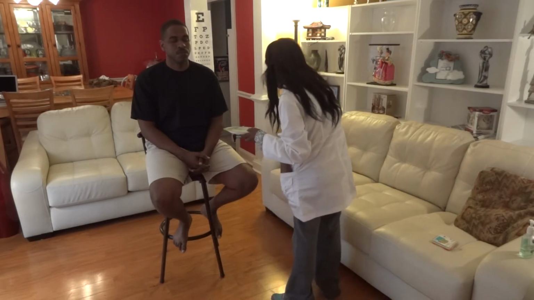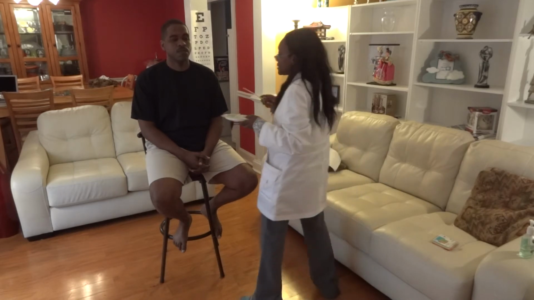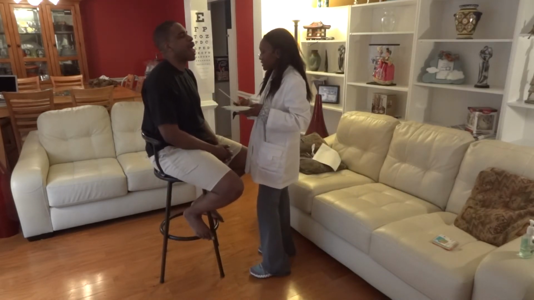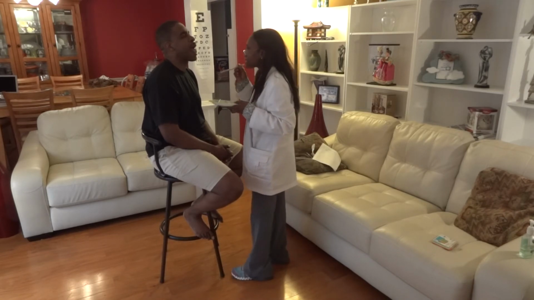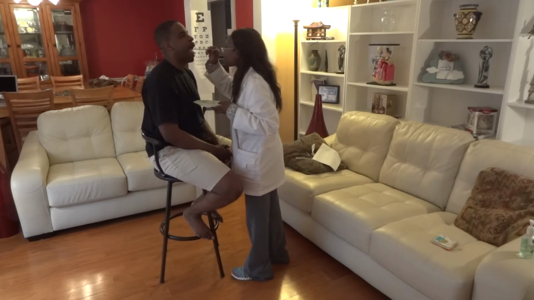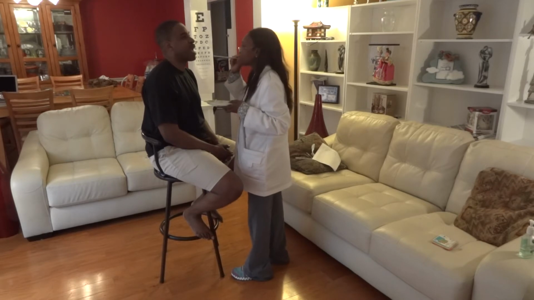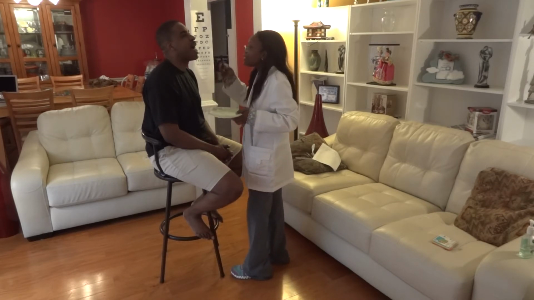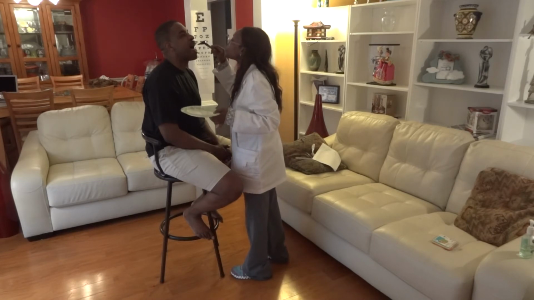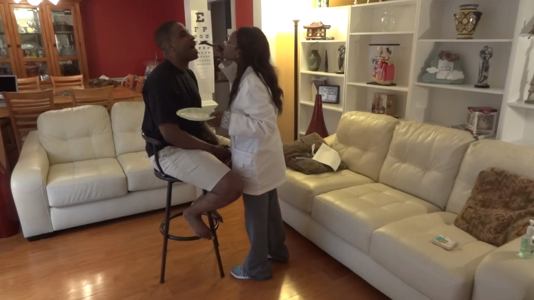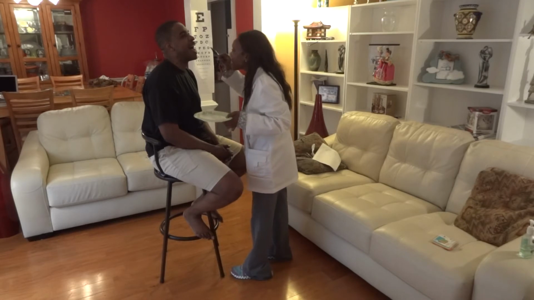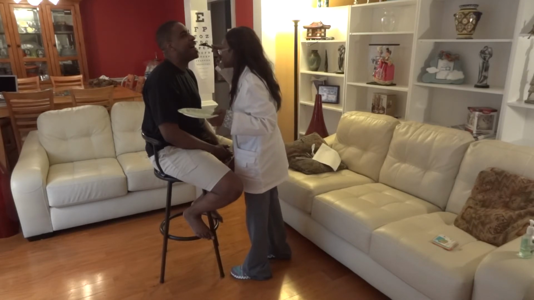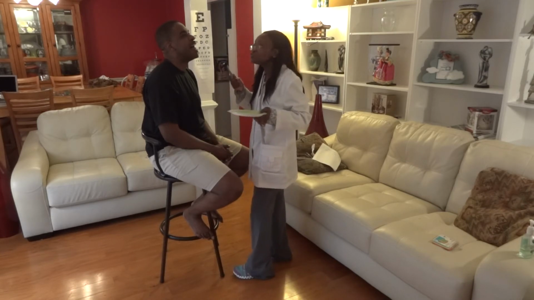We're going to have the patient open his mouth and say, ah. Gag reflex was intact, and we're going to take our light and shine it in. The uvula is midline, the tonsils are not enlarged, no exudate. The hard palate and soft palate are within normal limits, no lesions, no cracks.